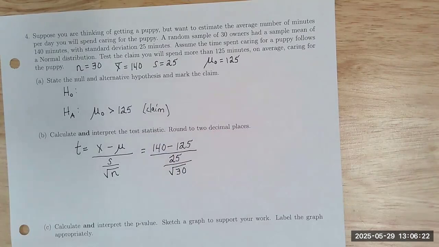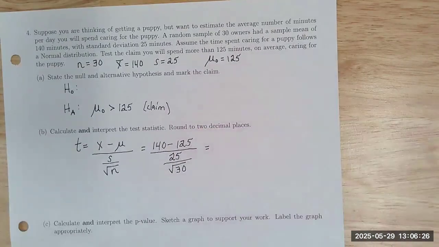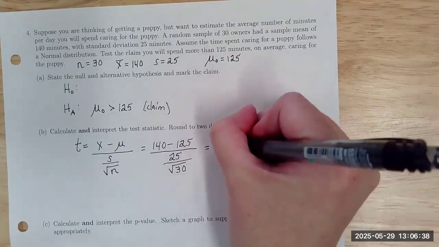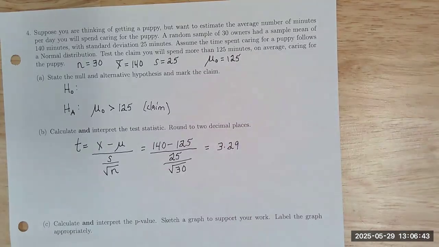Okay, so if we plug in our numbers, we're going to get 3.29, if we round it to 2 decimal places.